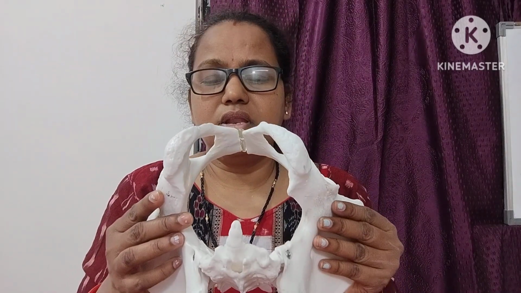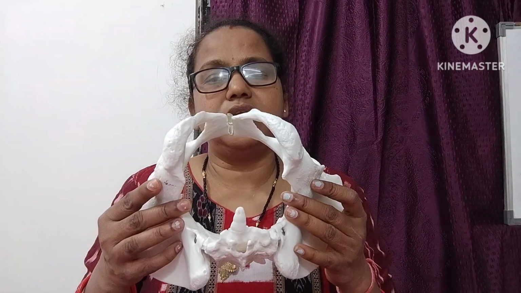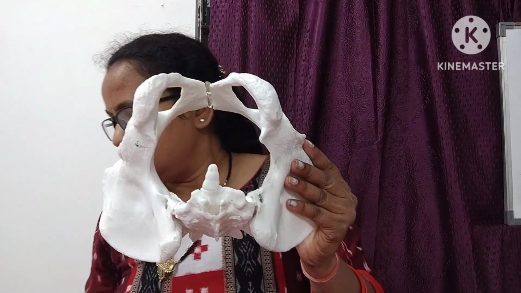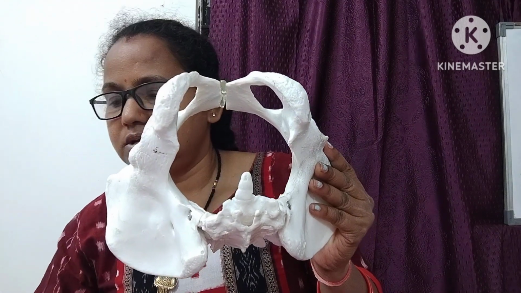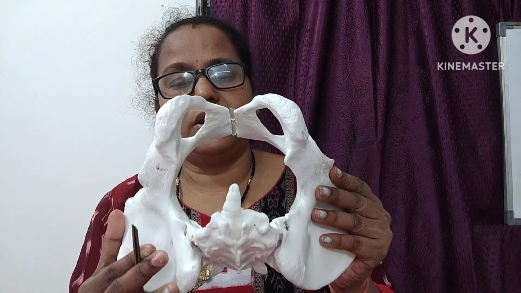In the outlet you can get the anterior posterior diameter and transverse diameter only. Here you can see the anterior posterior diameter of the outlet.